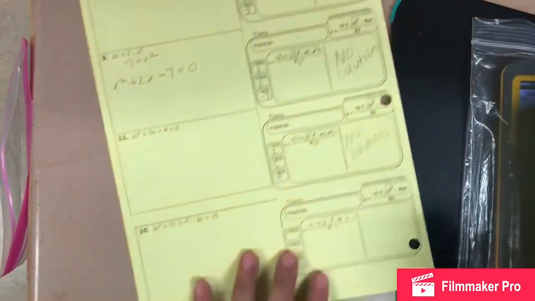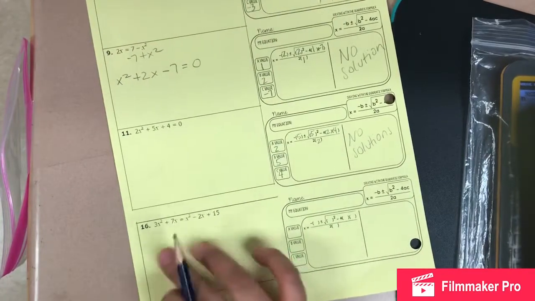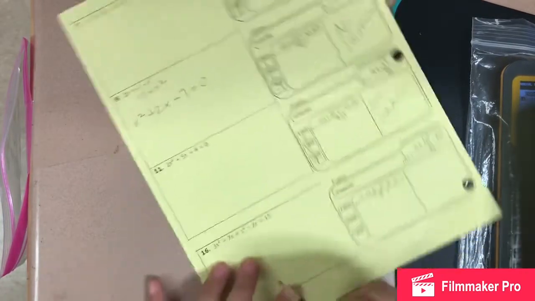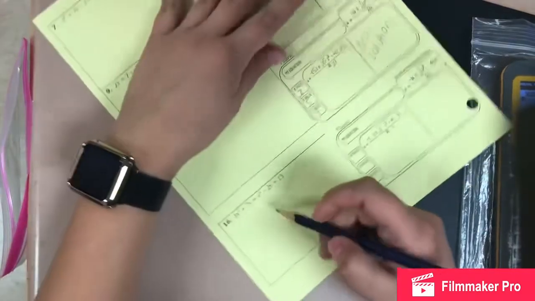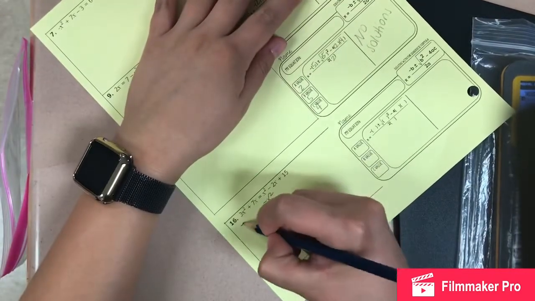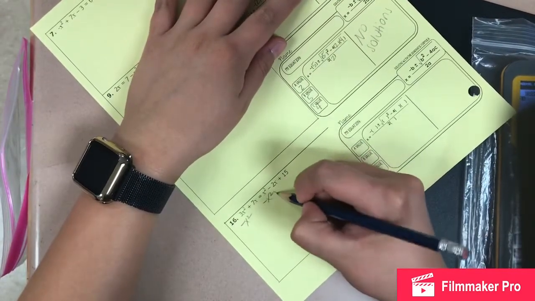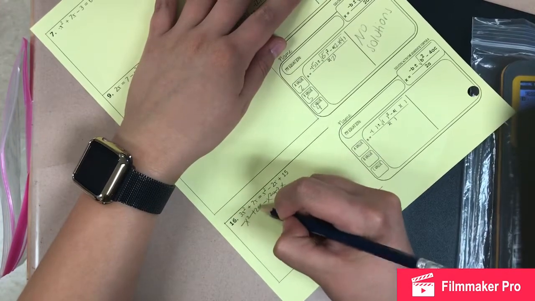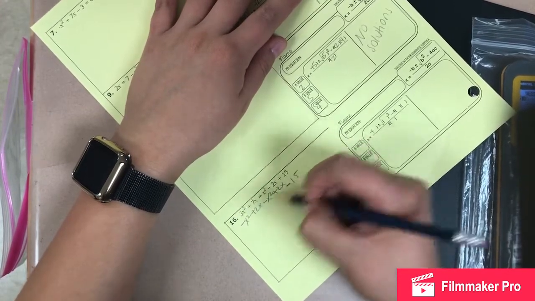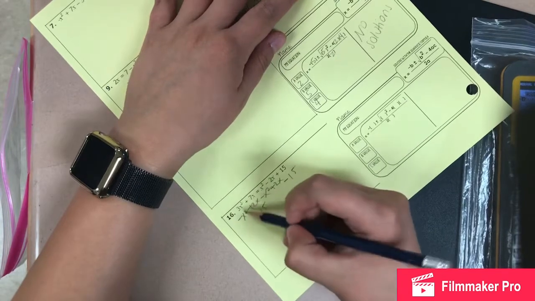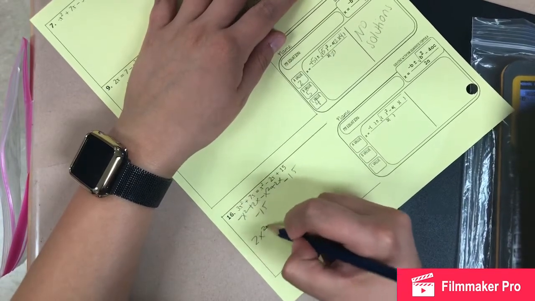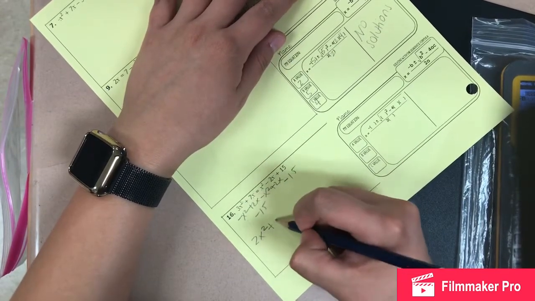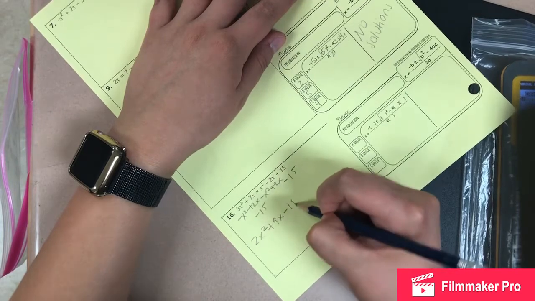Okay, this one steps it up a little because there's a lot going on both sides. So I want to move everything over to the left. That means I'm going to subtract x squared from 3x squared. That means I'm going to add 2x to 7x. And that means I'm going to subtract 15 over here. So 3x squared minus x squared is 2x squared. 7x plus 2x is 9x, and minus 15.